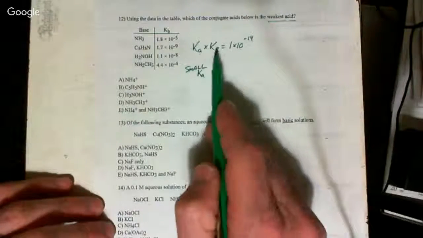Now, where would I get a small Ka value? Because Ka times Kb is a constant. The bigger the Kb, the smaller the Ka has to be. So if I look here, I see a very large Kb right here, which means that the conjugate acid of NH2CH3, and if I think about this, if this is a base, well, give it an H plus, then it would turn into the NH3CH3 plus 1.